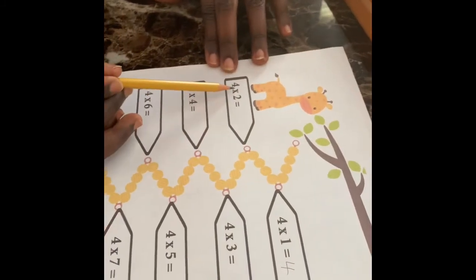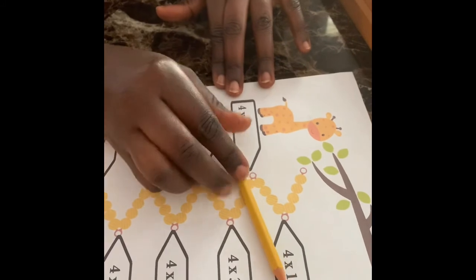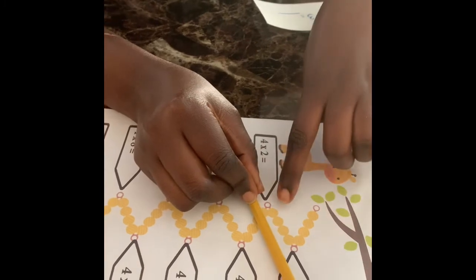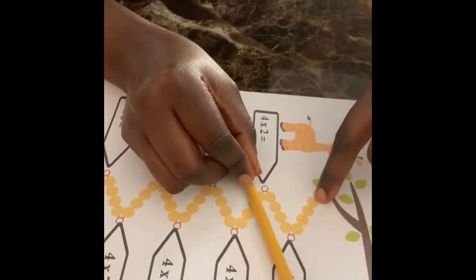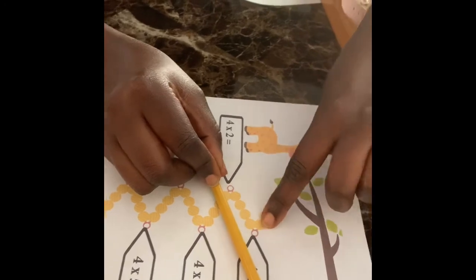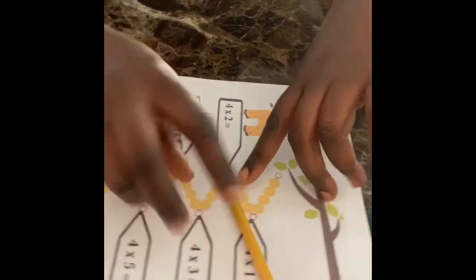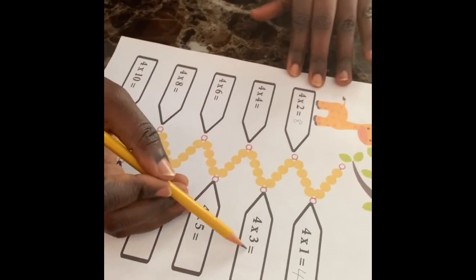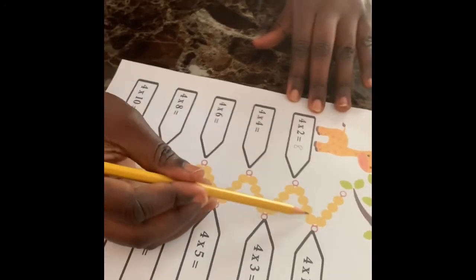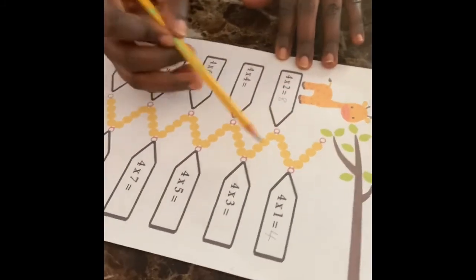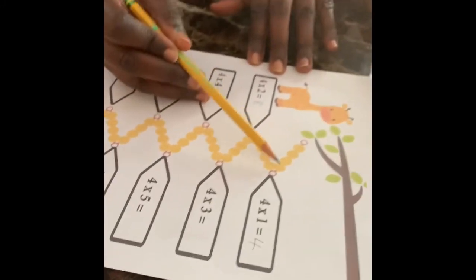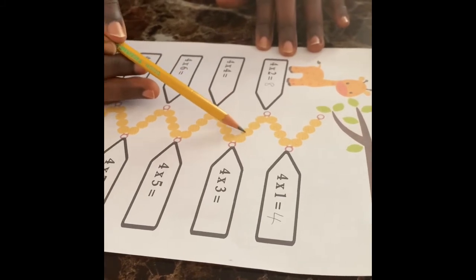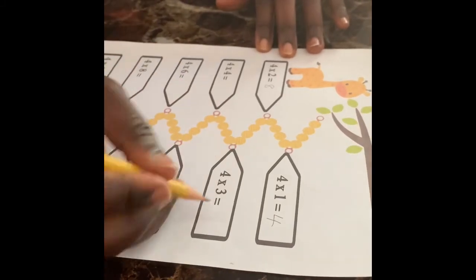Then this side it says 4 taken 2 times. With this box we're only referring to 4 taken 1 time, 4 taken 2 times. So what do we get? 1, 2, 3, 4, 5, 6, 7, 8. So 4 taken 2 times is 8. Then this side says 4 taken 3 times. So that means 4 taken 1 time, 4 taken 2 times, 4 taken 3 times. Let's count: 1 through 12. So 4 taken 3 times is 12.